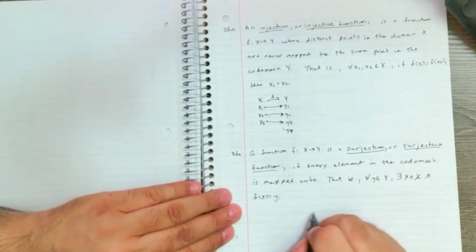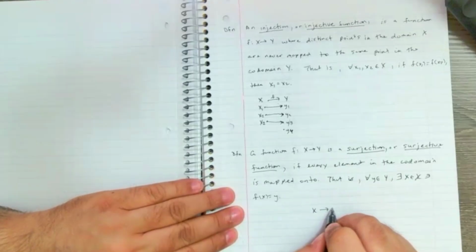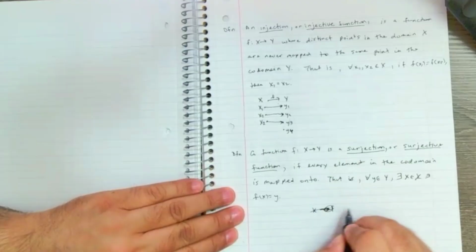So let's look at a map diagram for this type of function.